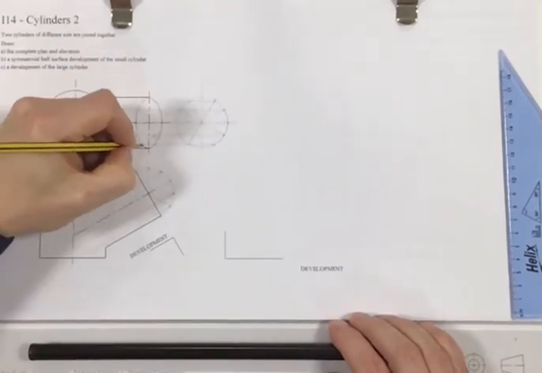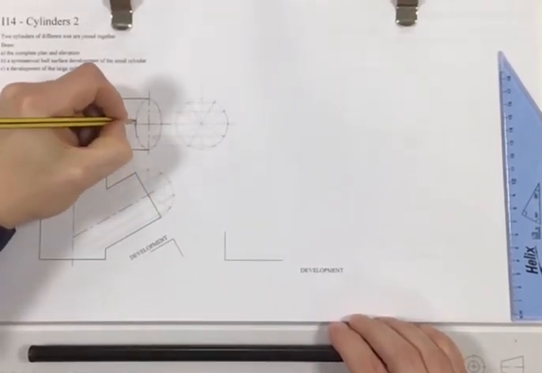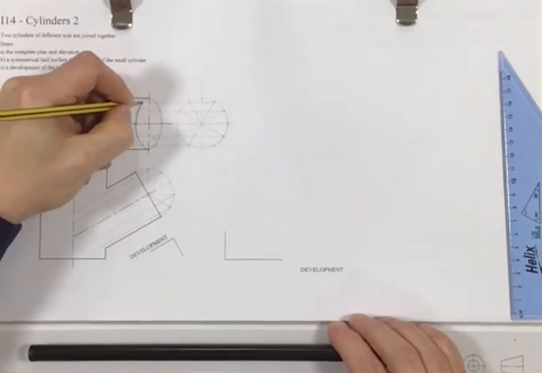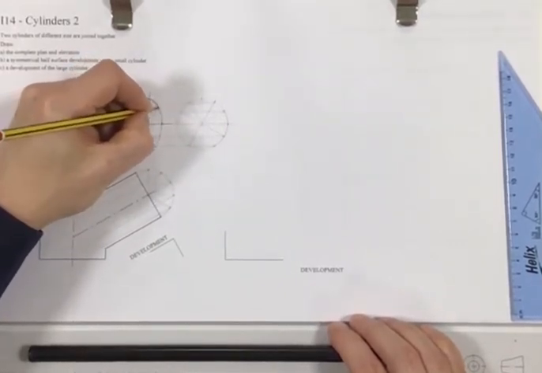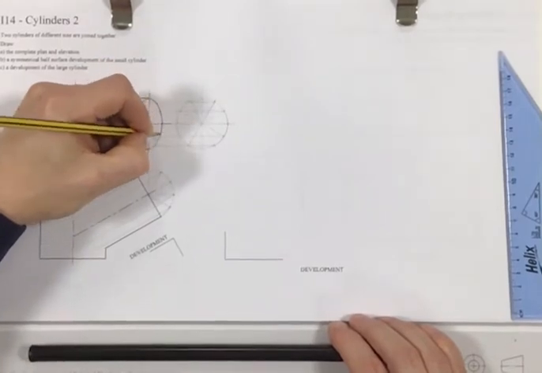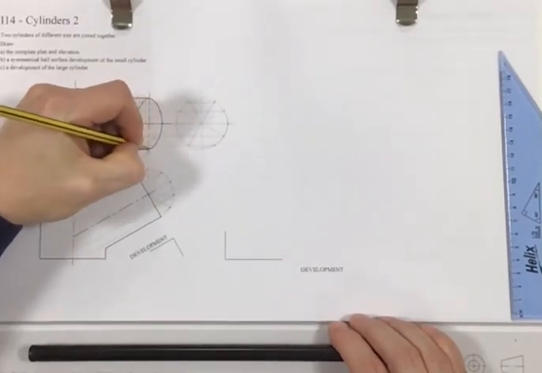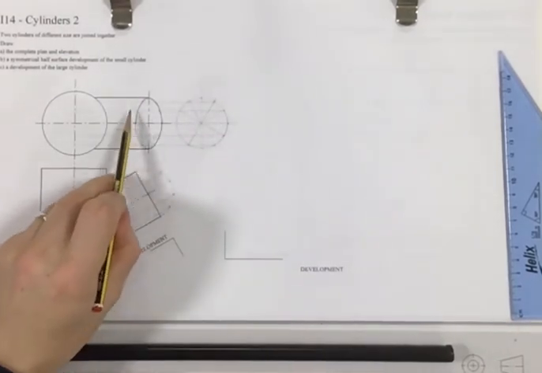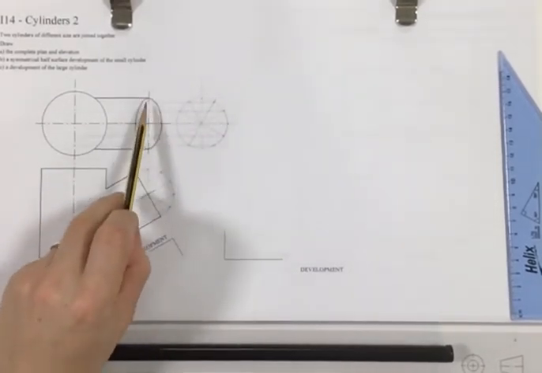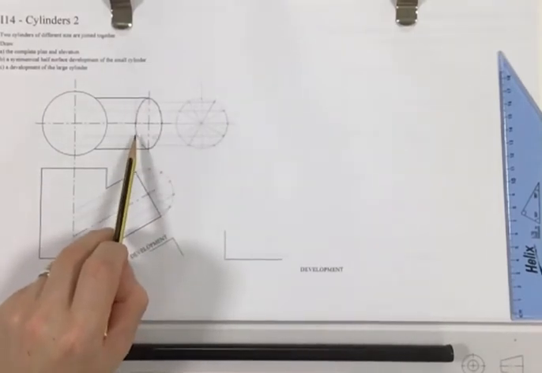And if you need to go over that again, feel free to do so. Just to darken that in. So that's the first part of our drawing, and we've completed this part of the plan.